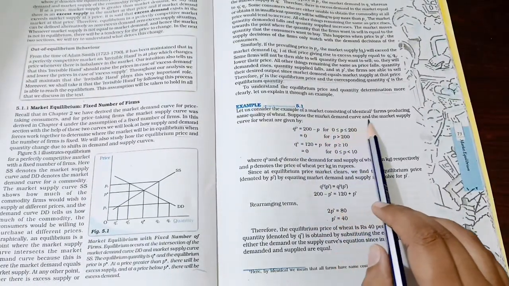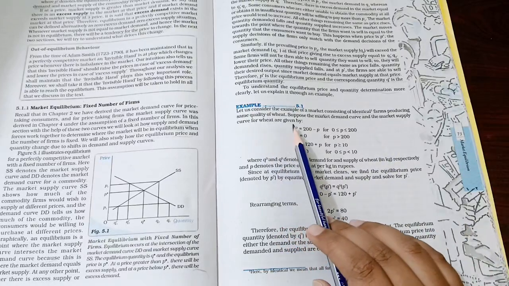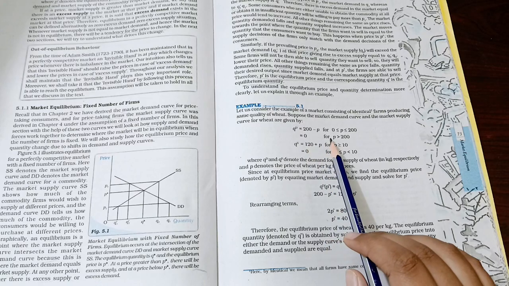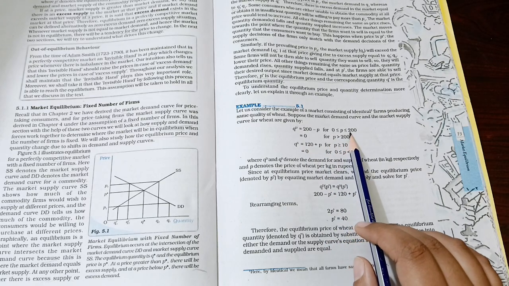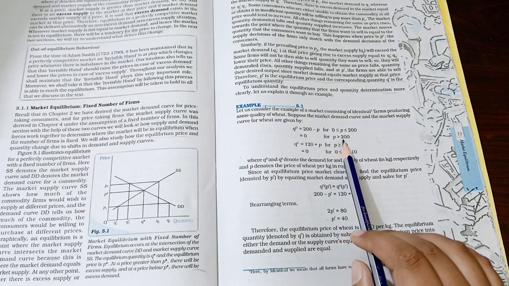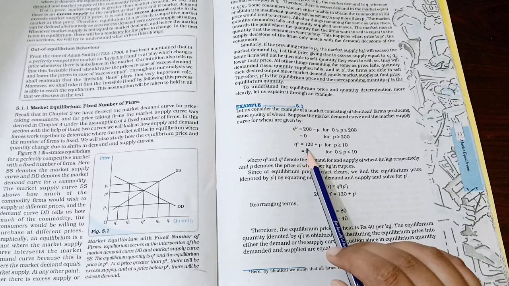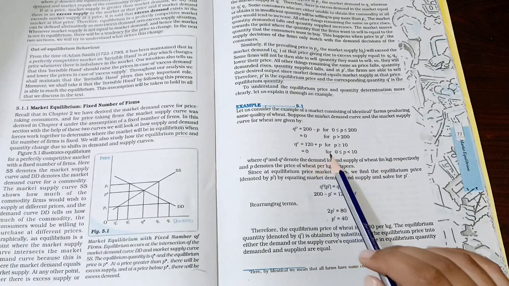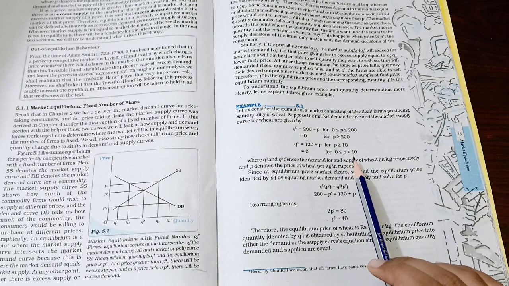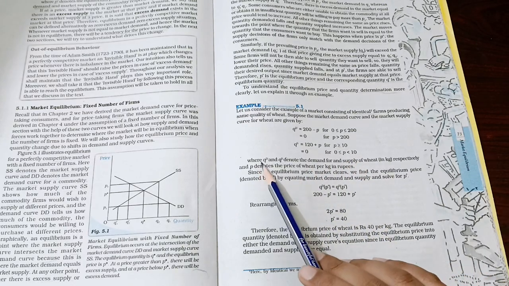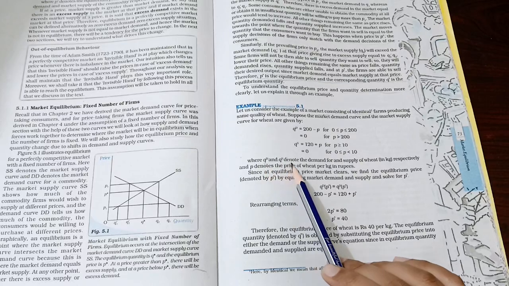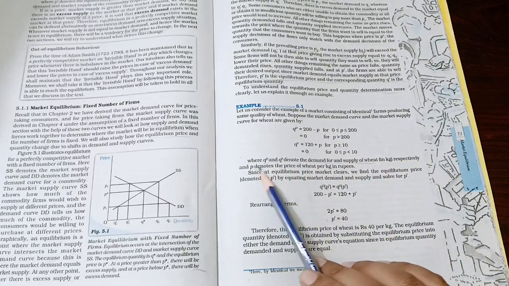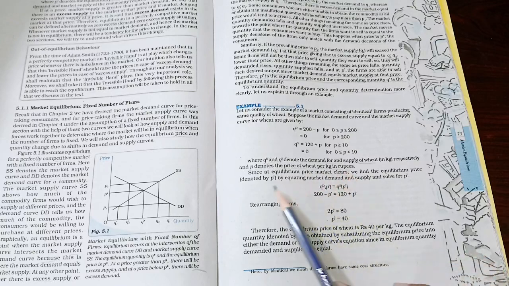Suppose the market demand curve and the market supply curve for wheat are given by QD equals 200 minus P for 0 less than or equal to P less than or equal to 200, and QD equals 0 for P greater than 200. QS equals 120 plus P for P greater than or equal to 10, and QS equals 0 for 0 less than or equal to P less than 10, where QD and QS denote the demand for and supply of wheat in kg respectively, and P denotes the price of wheat per kg in rupees.